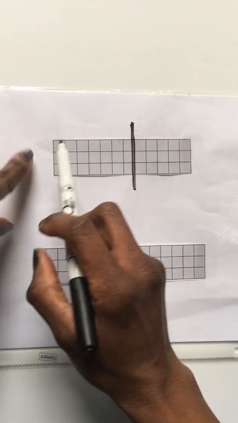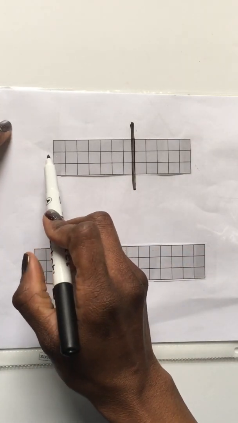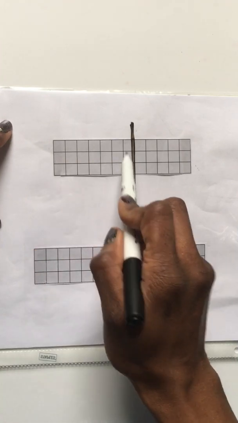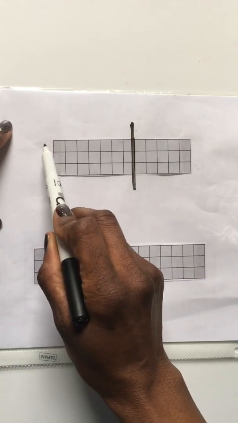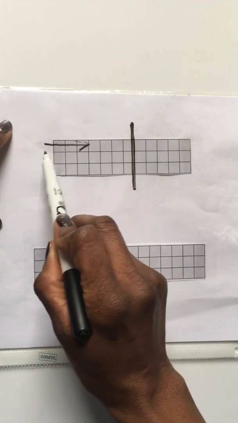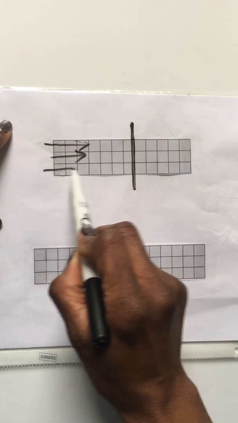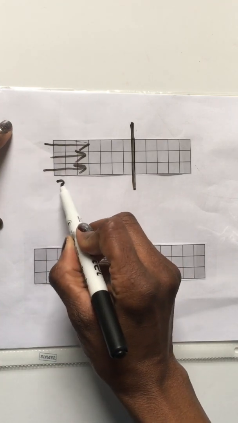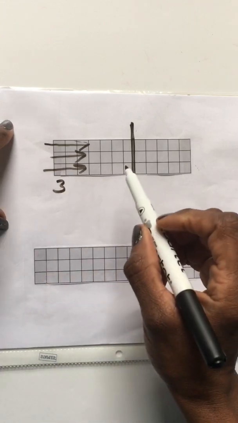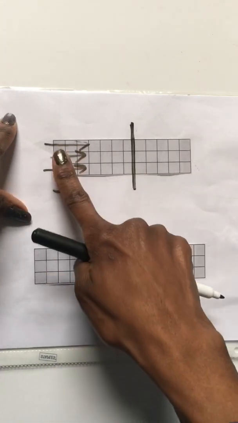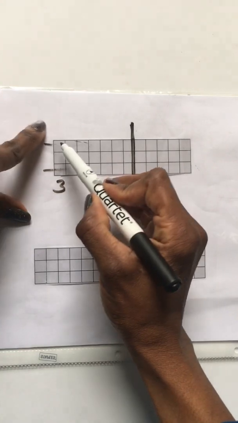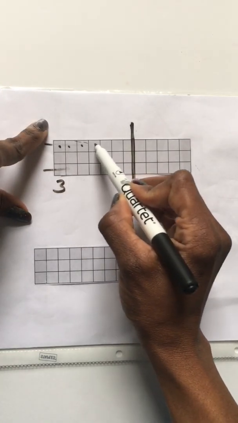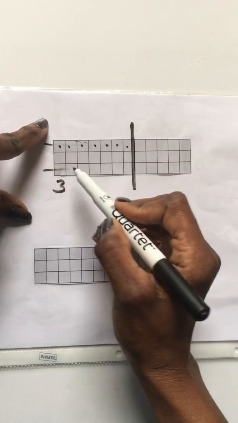Let's go. First, I ask myself, how many rows does this first rectangle have? Remember, we read rows going across. This is 1, 2, 3. So it has 3 rows. How many are in each row? Well, 1, 2, 3, 4, 5, 6, 7.